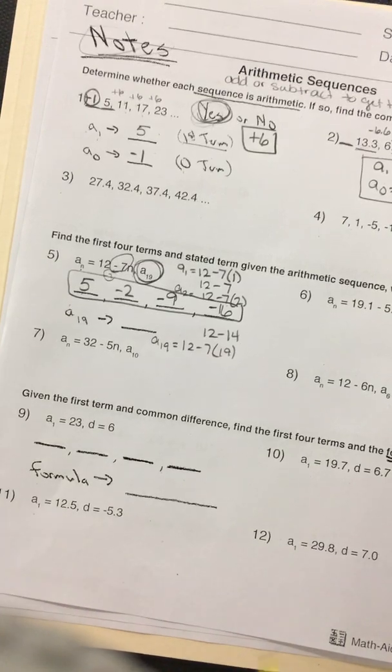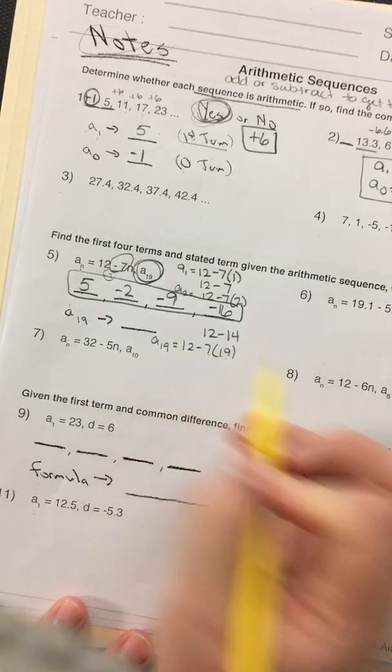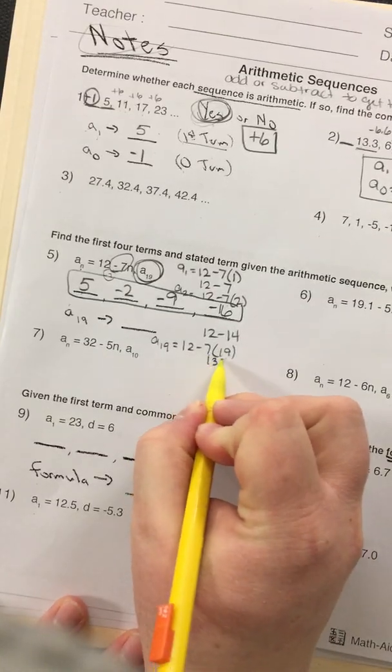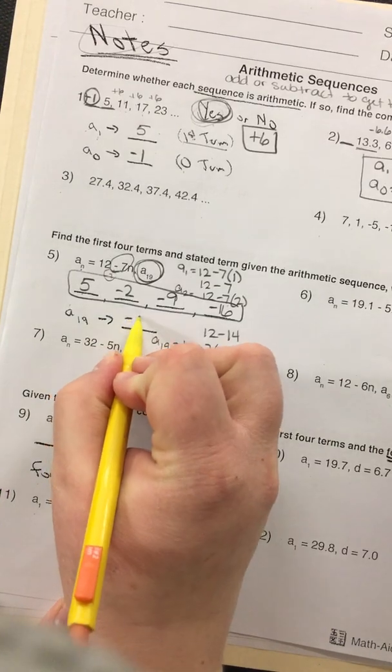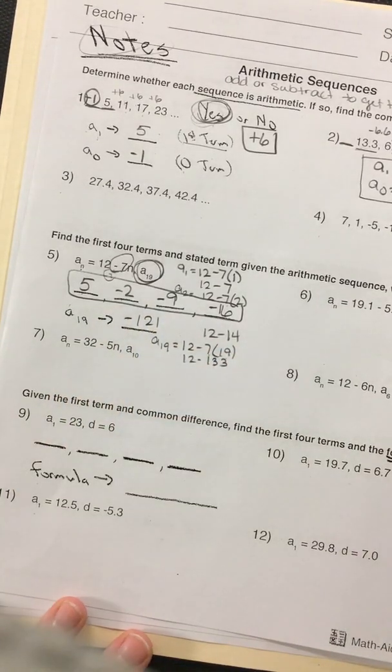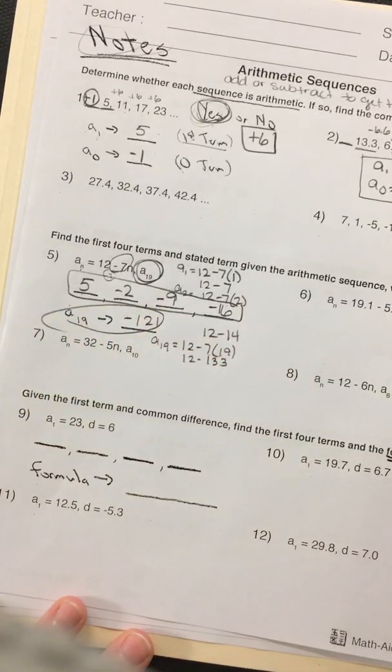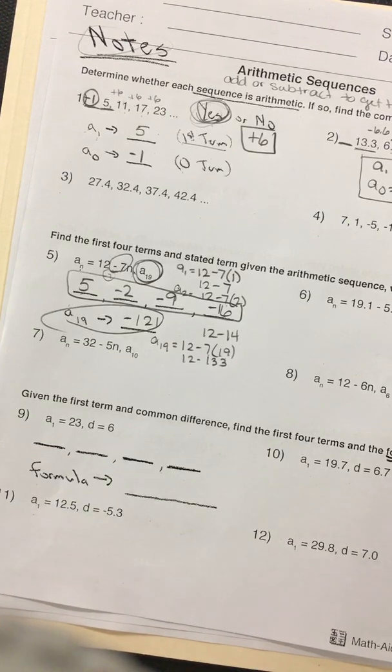Don't make it harder on yourself. Use your calculator. 7 times 19 is 133. So I have 12 minus 133. Again, you can use your calculator. That's a negative 121. Okay, so those are how we're doing those problems.